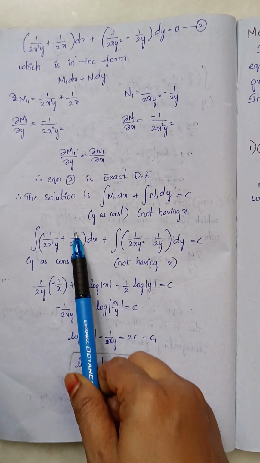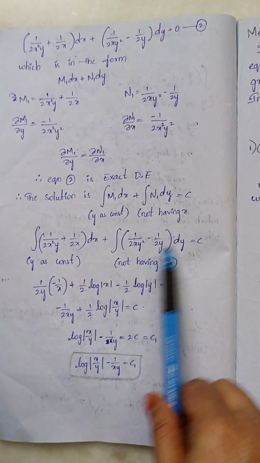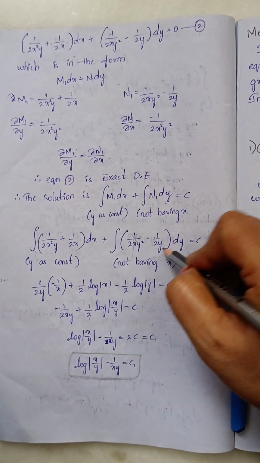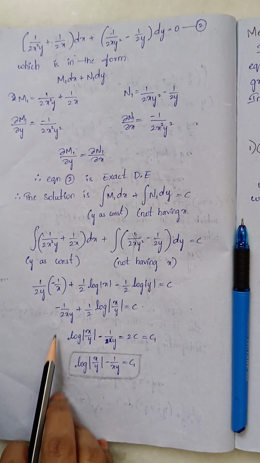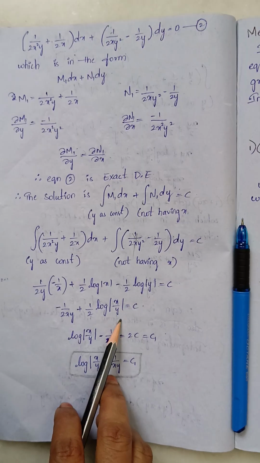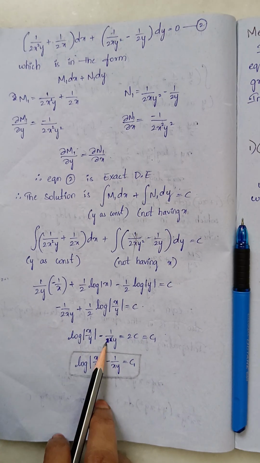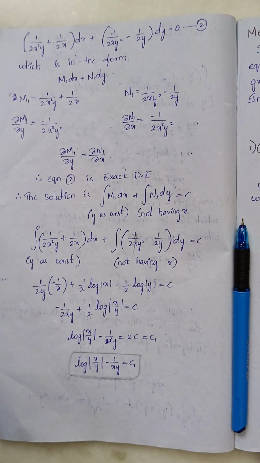by x, 1 by 2 into 1 by x log x, integration is log x, and not having x terms means we should eliminate this one, and minus 1 by 2 into log y here, and by 2 we can take as LCM and take it into this side 2c, then log x minus log y is log x by y, then log x by y minus 1 by xy equal to 2c, which is nothing but c1, which is the solution for the given non-exact differential equation.